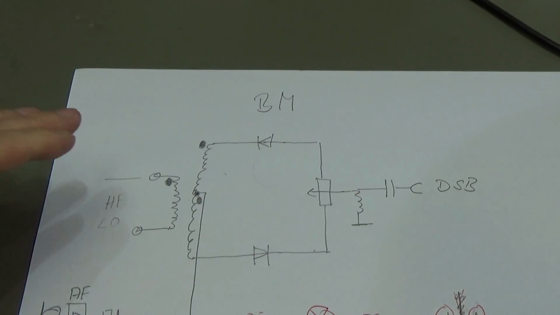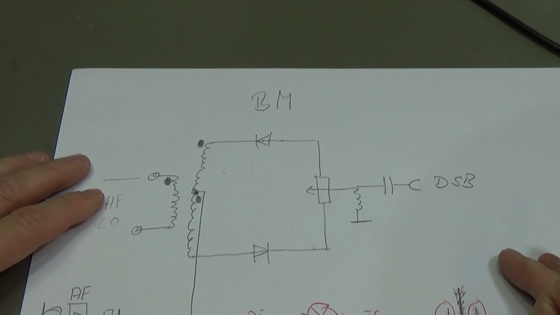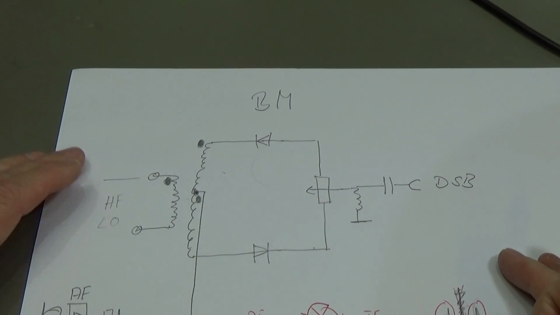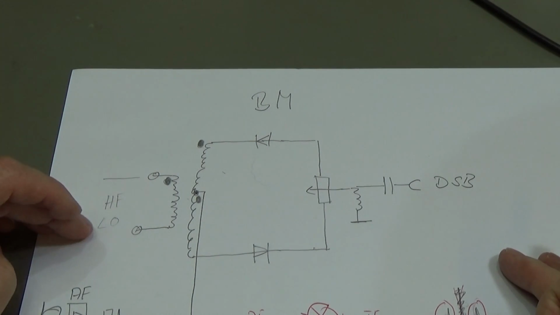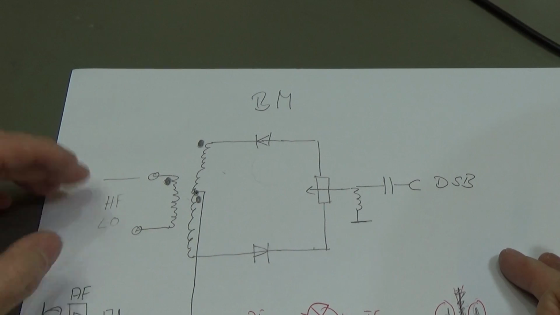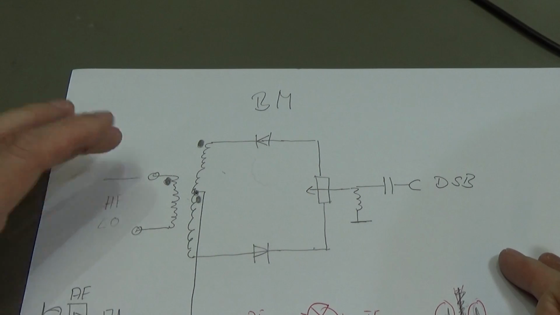Okay, and now we need to consider what is going to happen if we feed in here the local oscillator, so the high frequency, the carrier, the suppressed carrier, whatever we want to call it.